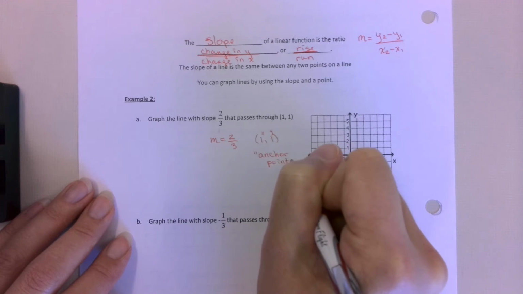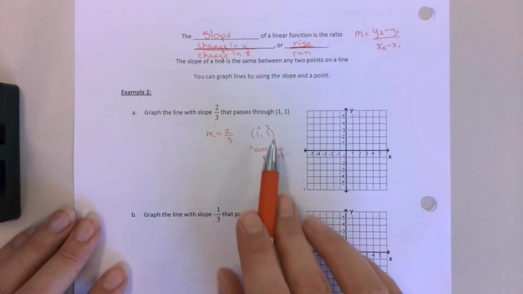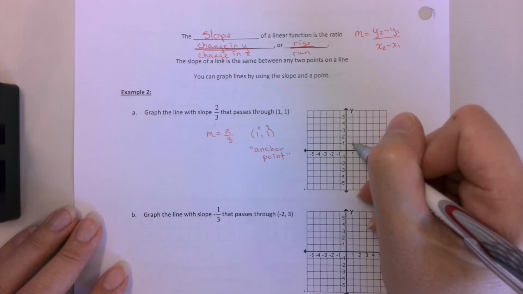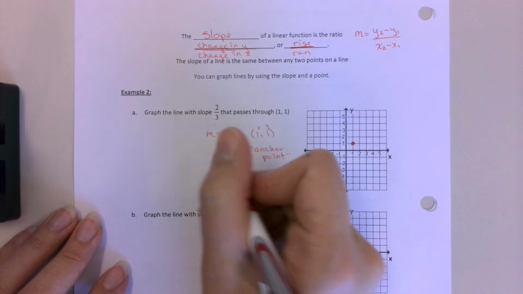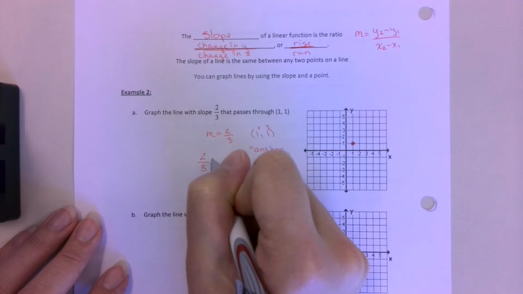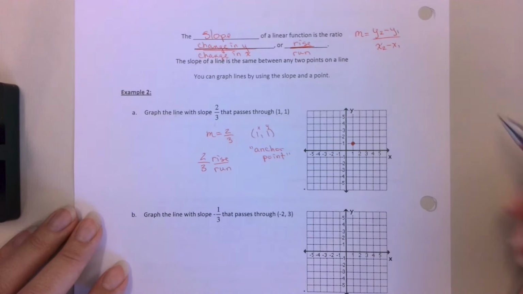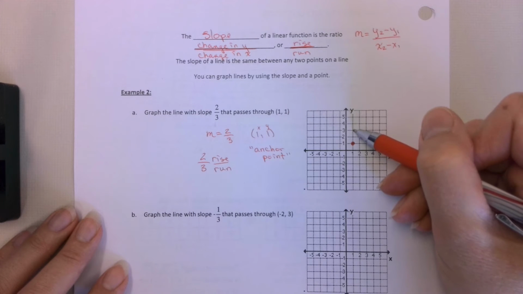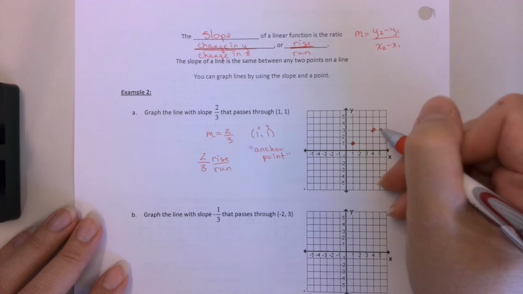I always have to have a starting point. And since I don't know the y-intercept, I'm going to go ahead and use this point 1, 1. So let's plot that on the graph, x, y, 1, 1. And then I'm going to do my slope, which is 2 over 3, which is a rise of 2 and a run of 3. So it's a positive slope, so I go up 2 and I go right 3. So remember, your slope is rise over run. You have to get up before you can run.